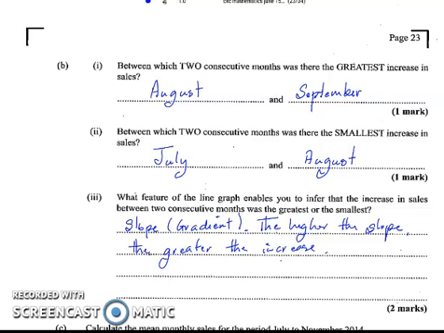It has to do with the slope. So the higher the slope or the higher the gradient, the greater is the increase. All right.